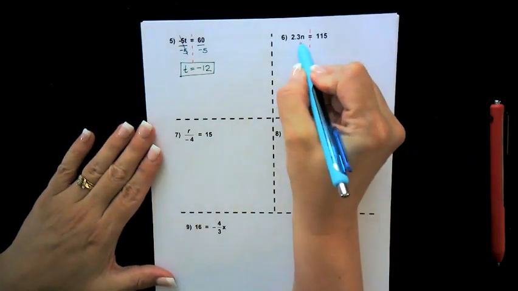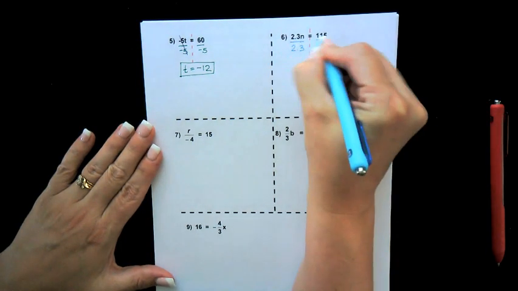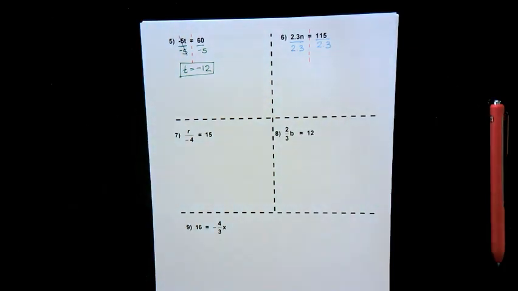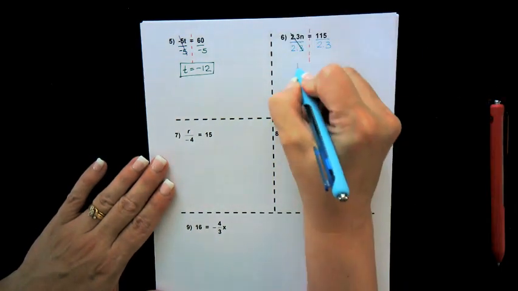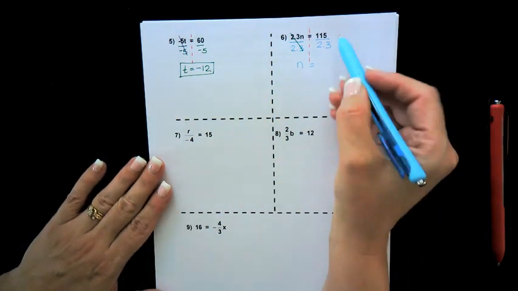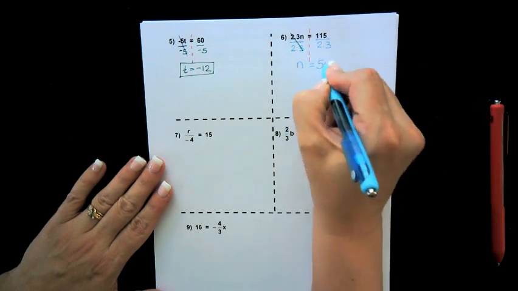So we're going to do the opposite of multiplying by 2.3. The opposite is to divide by 2.3 on both sides. Just like we did before, we are going to let those cancel out, that multiplying by 2.3 and that dividing by 2.3, so that we are left with just an n. Okay, and then this is where I'm definitely pulling out my calculator. 115 divided by 2.3 gives me 50.